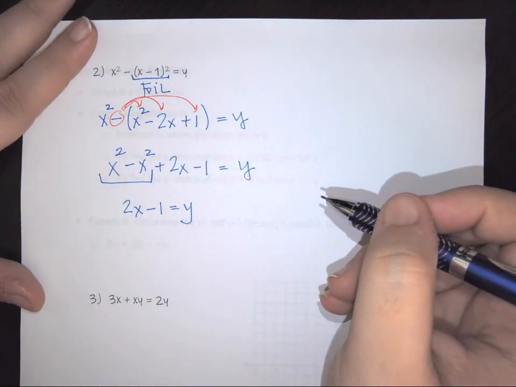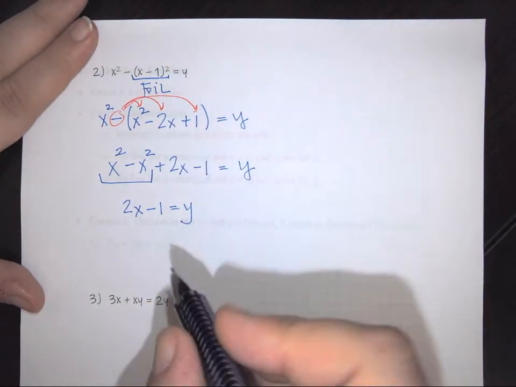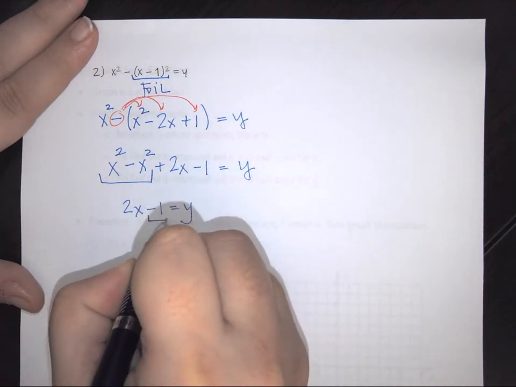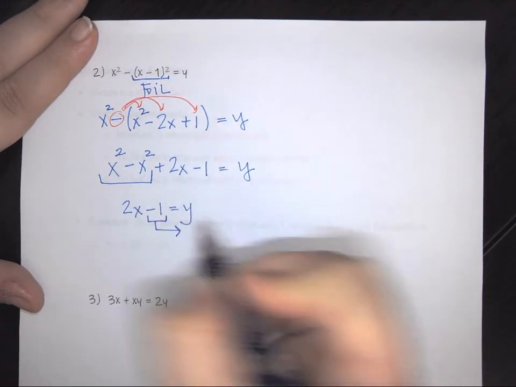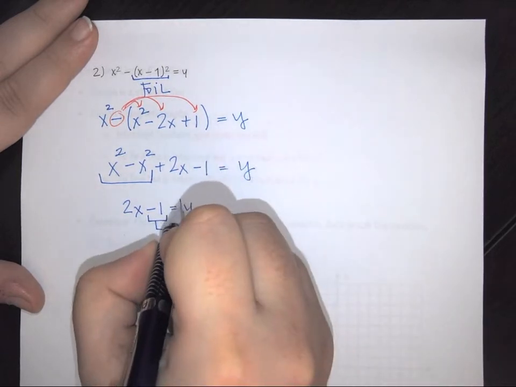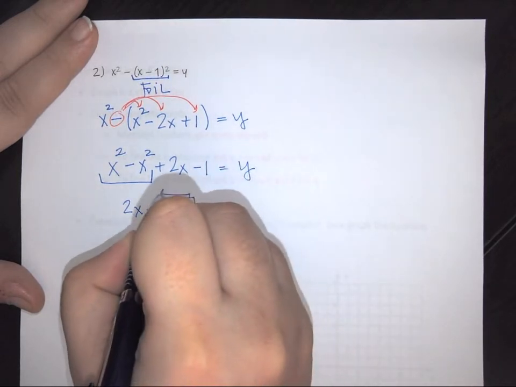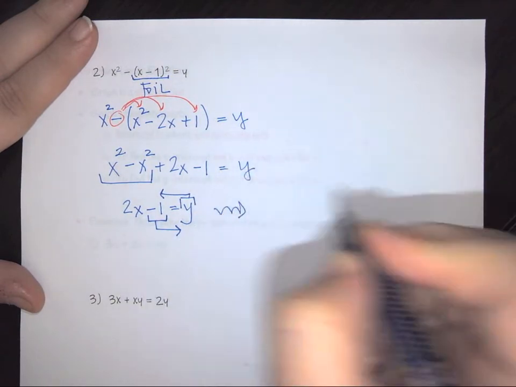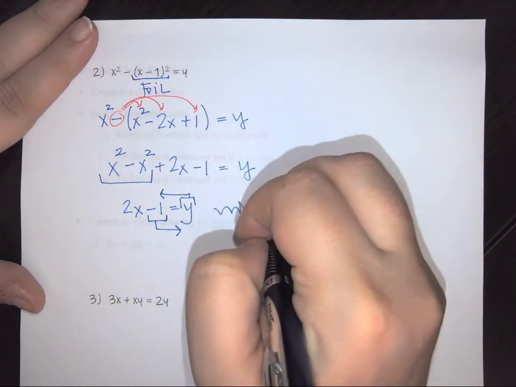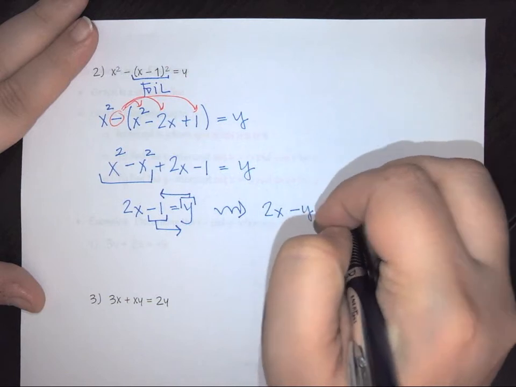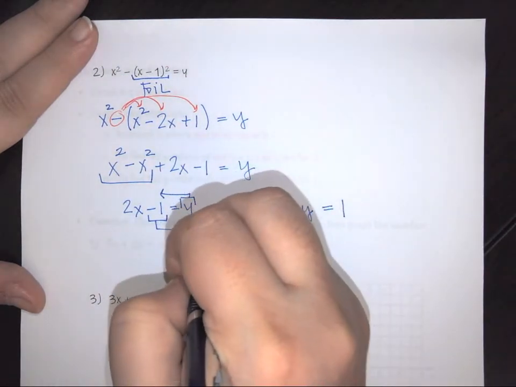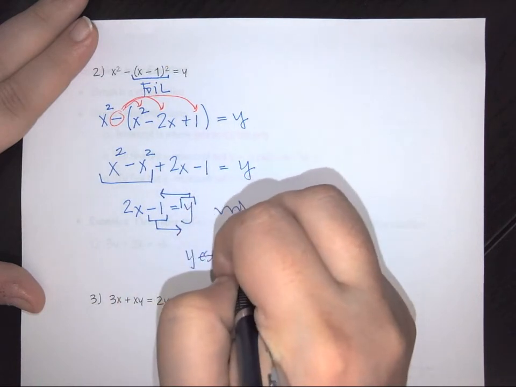If we were to rearrange, then I would take this negative 1 here and shift it over the equation, which means I'd take the y and shift it to the other side. In doing so, it is going to give you 2x minus y equals 1. Therefore, yes, it's linear.